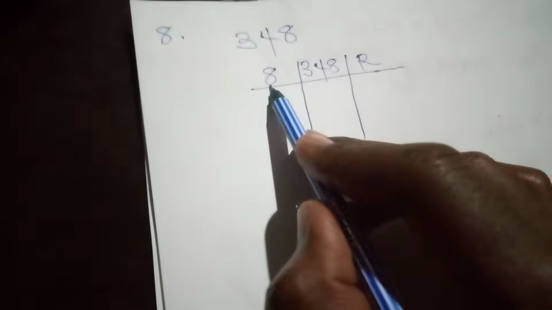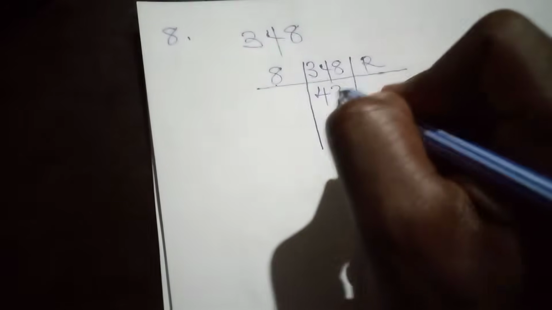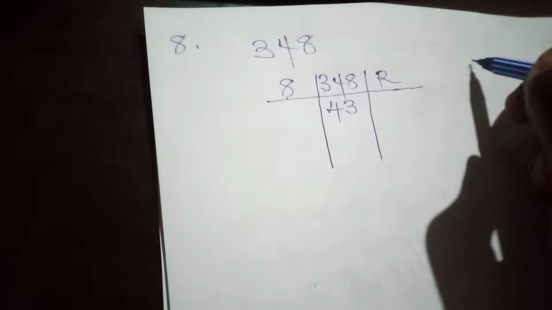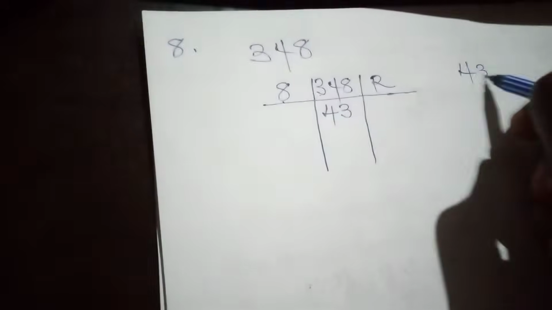So 8 divided into 348, you find that it is entering 43, and when you divide you are getting 43.5.